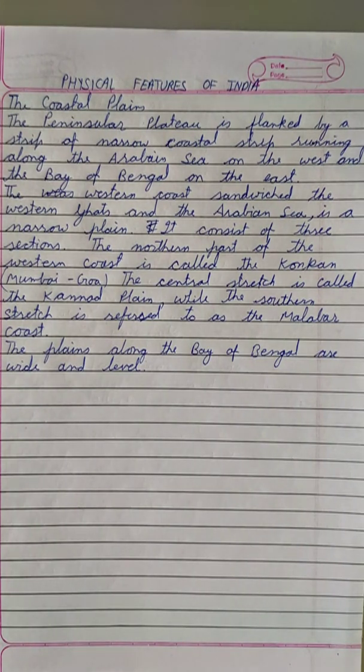As we have already studied in our previous class about the differences, the Western Ghats are higher, the Eastern Ghats are low in range. Therefore, the distance between the Arabian coast and Western Ghats is less, and when you see the coastal plains of the Eastern Ghats, the distance between the Bay of Bengal and Eastern Ghats is more. It is a flat area. It makes deltas. It has low level.